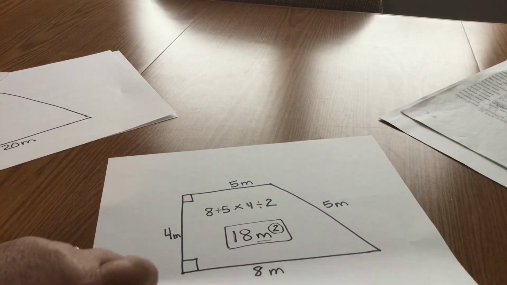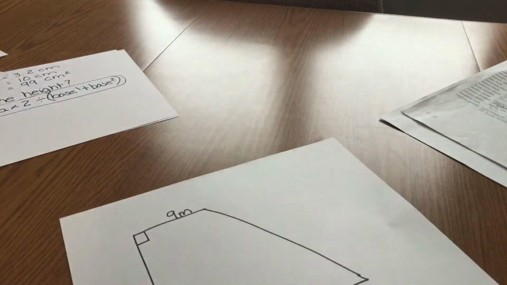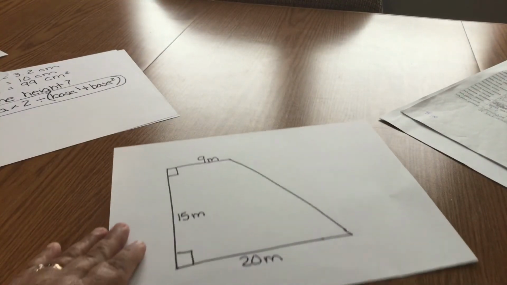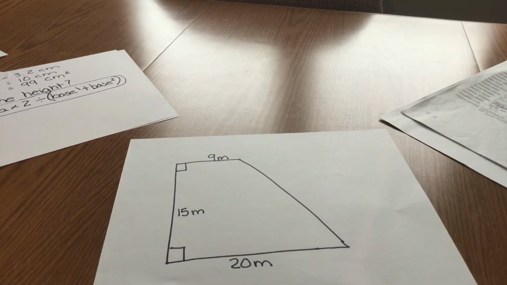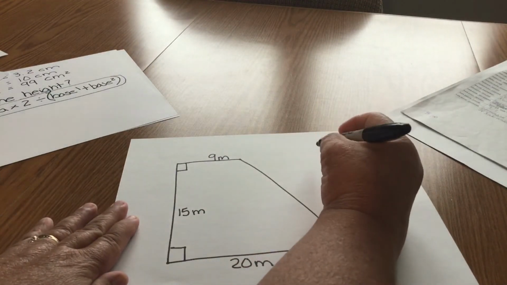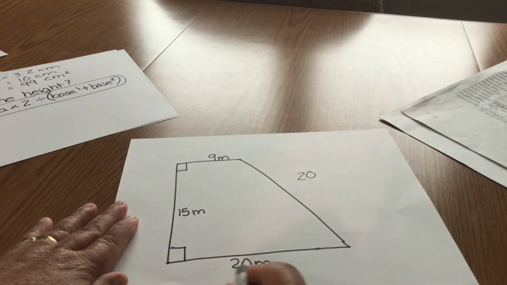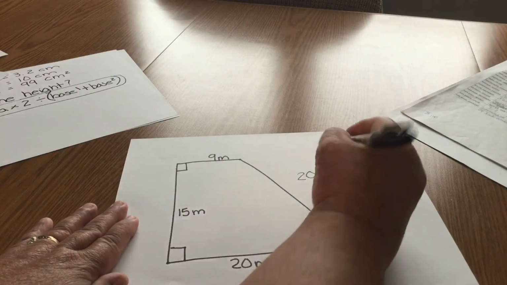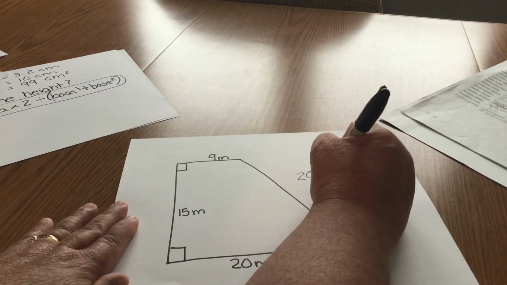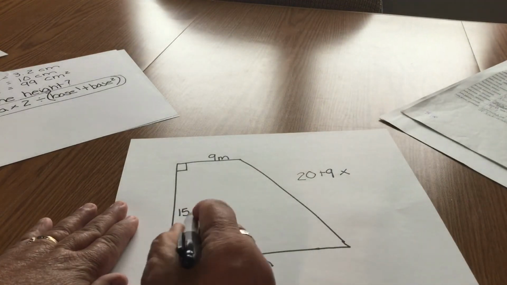Not too difficult. Our second problem for today. If you follow the formula that I gave you, it's going to be 20, because we'll go with this base first, plus base 2, which is 9, times the height.